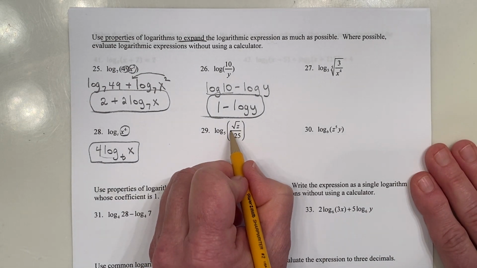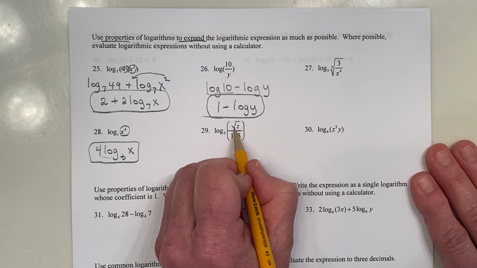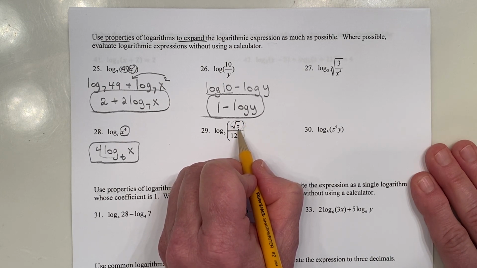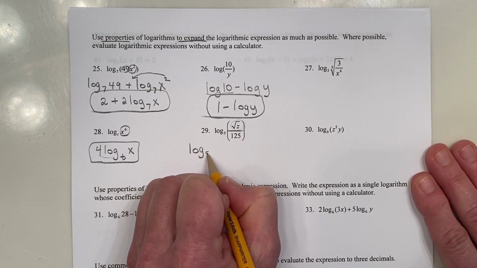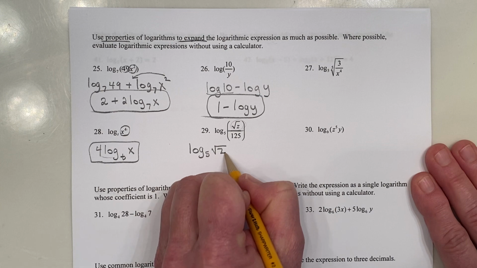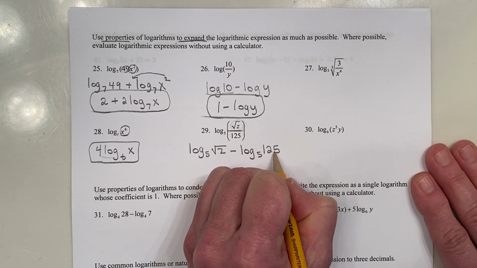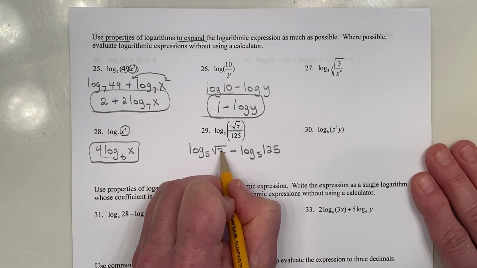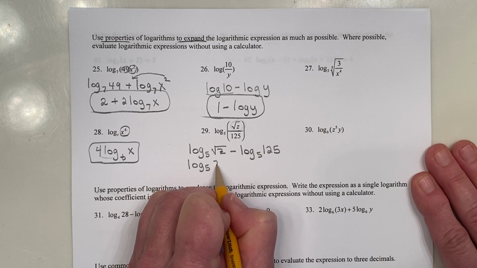All right, 29, I see a quotient, so that's going to go to difference, but I also see a square root that I'm going to have to handle here in a second. So let's go ahead and do the quotient to difference. So back over here, I'm going to take that square root off and make it a 1/2 power.